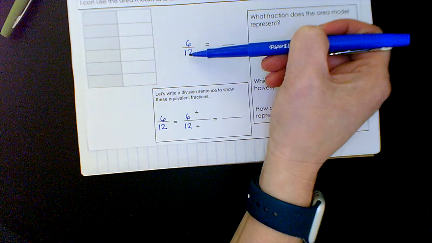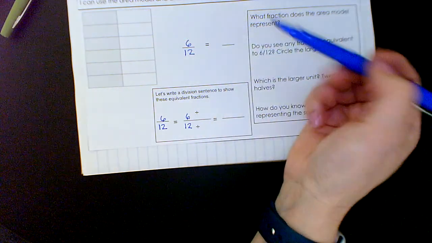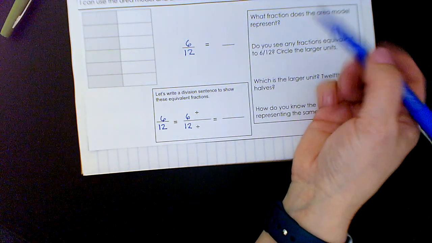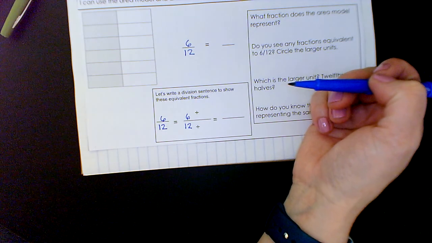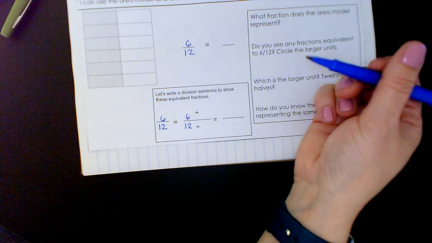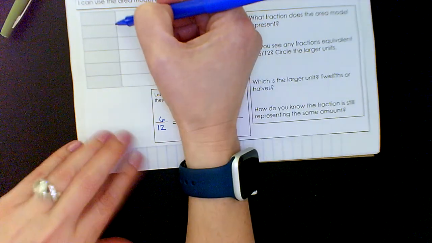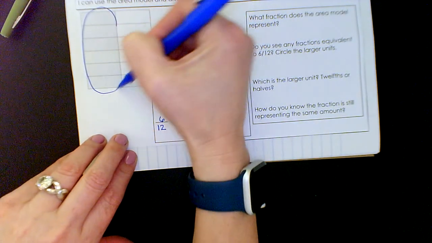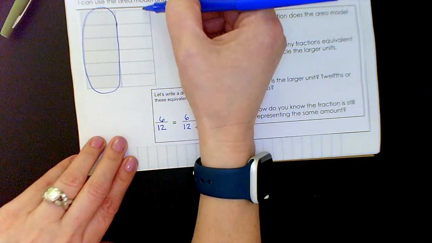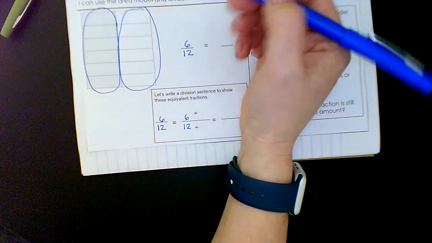So if I'm looking at 6/12, right? Here's 6/12 on that area model. I want to find the bigger unit. Well, I can already see it, and it makes it pretty easy to see. I'm going to circle the bigger unit. I see that my bigger unit, there's one here and one here. So I'm kind of circling those columns.